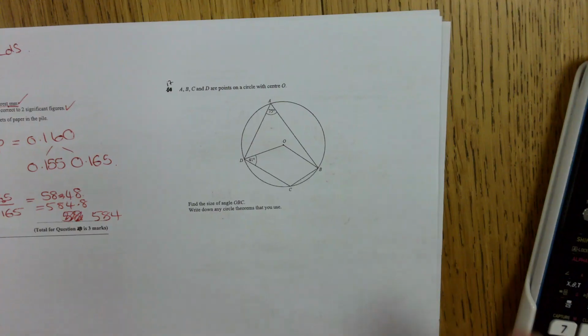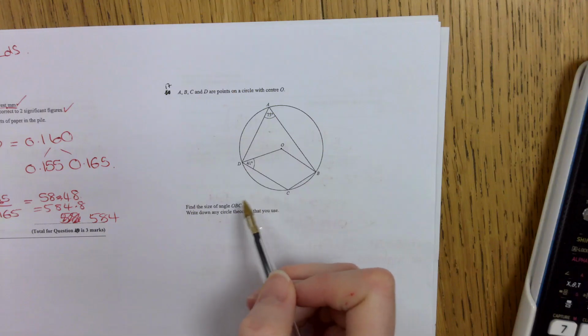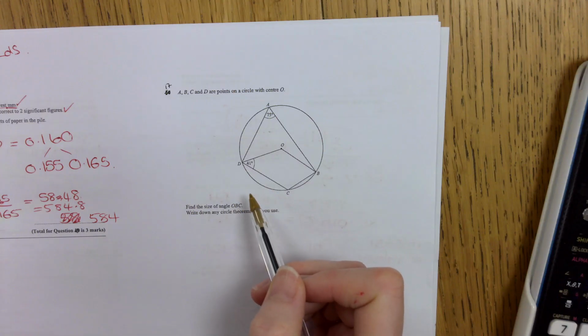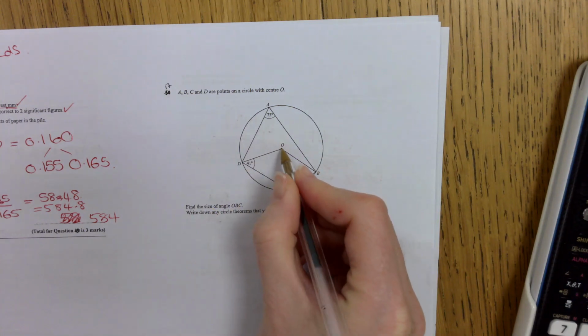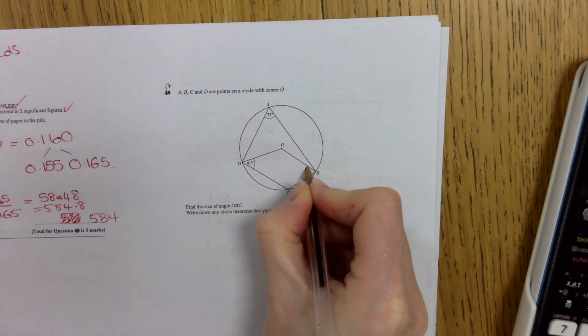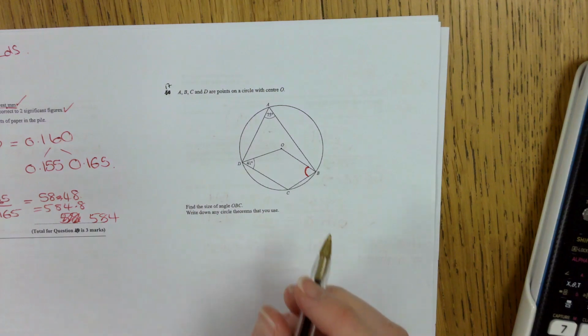Okay, circle theorems question. Let's try and get easy marks to start with. It says write down any circle theorems you use, so we do need to make sure we do that. Find the size of angle OBC. O to B to C is this angle in here. That's ultimately what we're going to find. But find out anything we can to start with.